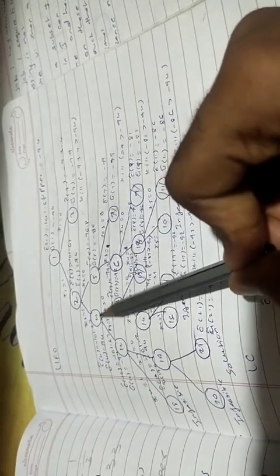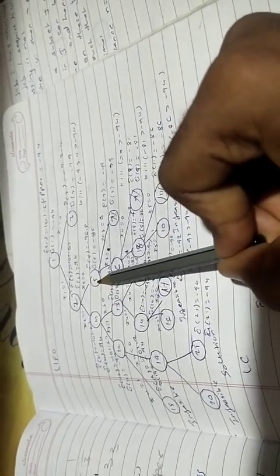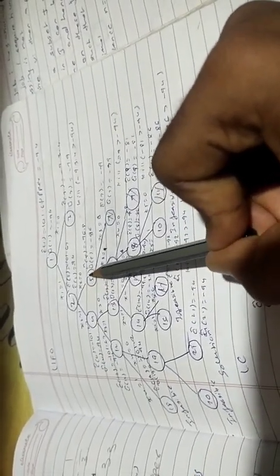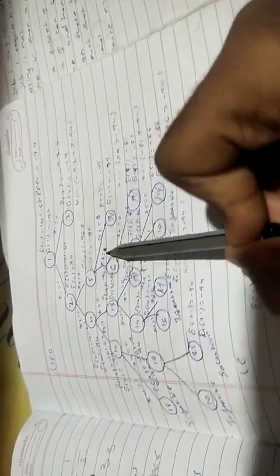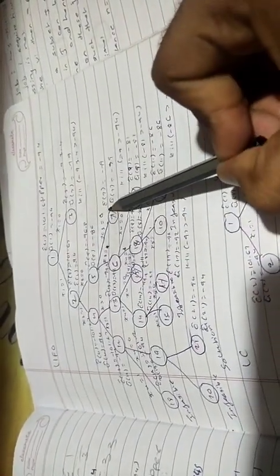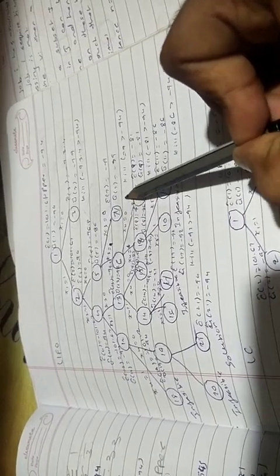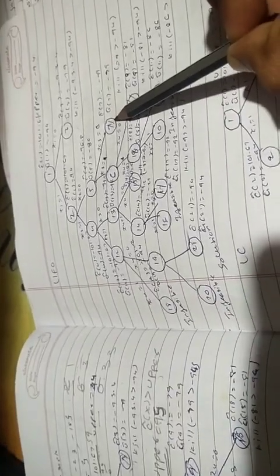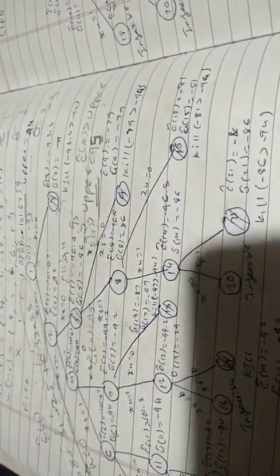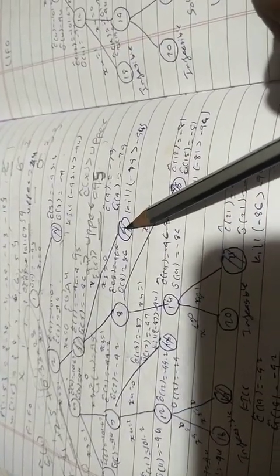After writing 4 and 5, we expand on the last input, that is 5. So we go to 5, then we go to 6 and 7, then we go to 7. Is 7 expanding? No, it is getting killed. How are we getting all this value? We are just checking this position 7.